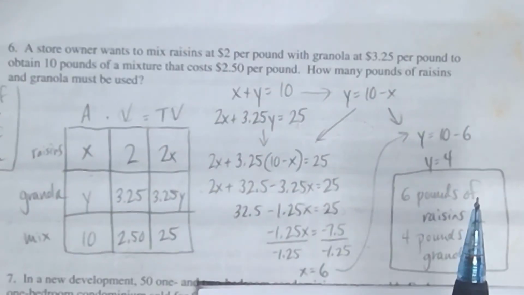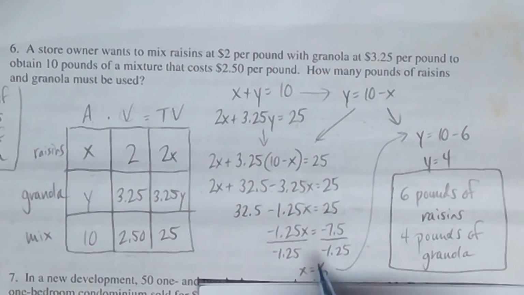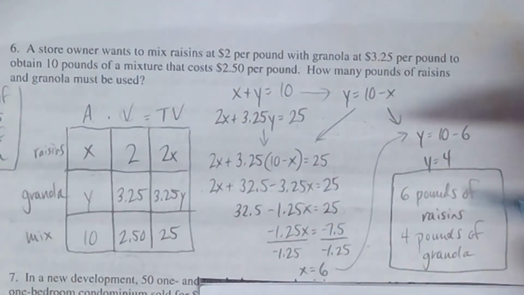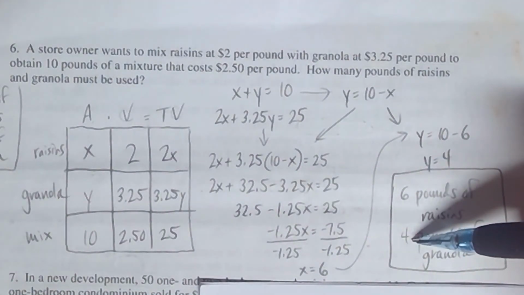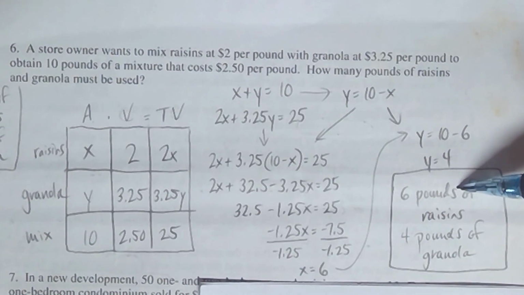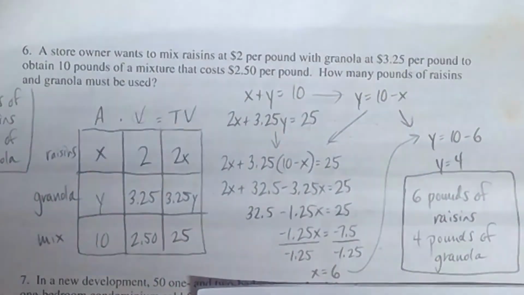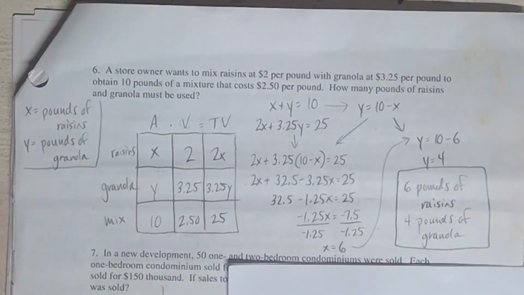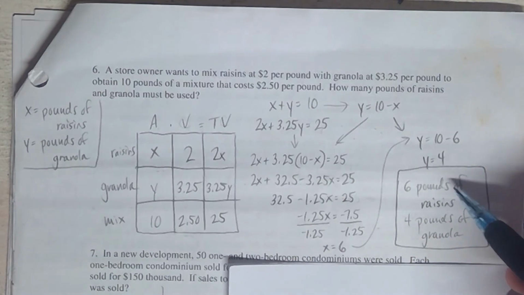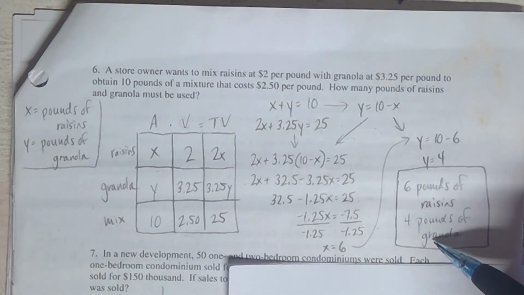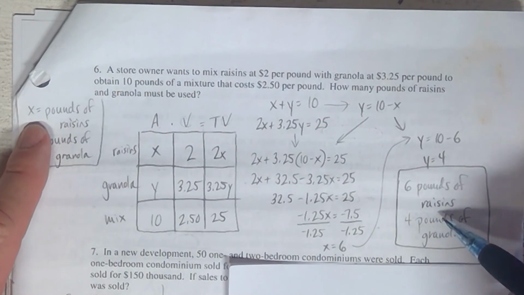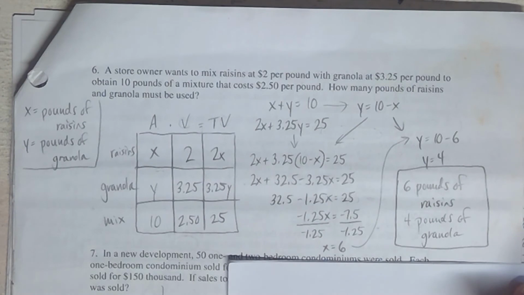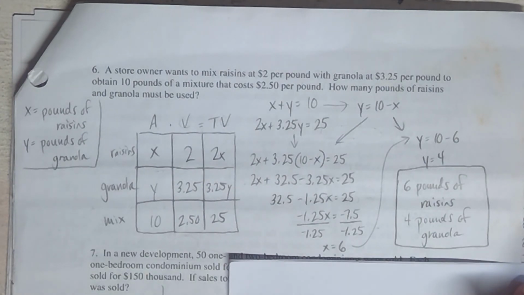Coming on down, I got x is equal to 6 down here at the bottom. Plug it into that equation from the first step, and we end up with two answers, 6 and 4. Measured in pounds, because at the beginning of the problem they tell us that x and y is measured in pounds. We know that the 6 was the raisins and the 4 was the granola, due to the fact that the variables told us which one was which, just like before. And so that, you guys, is number 6.